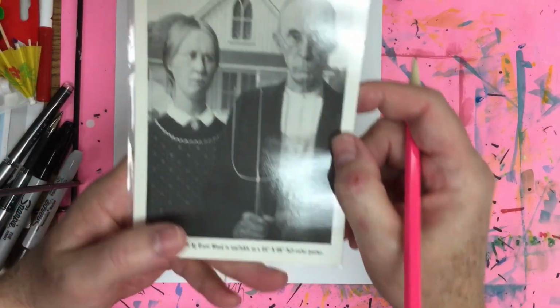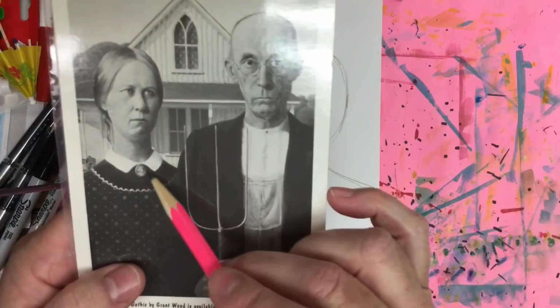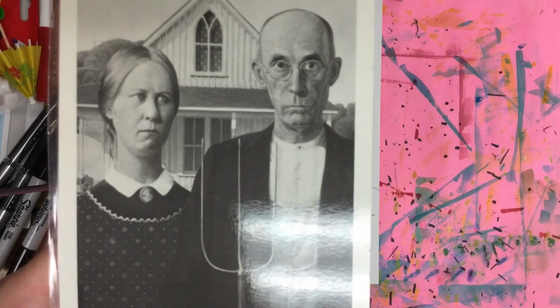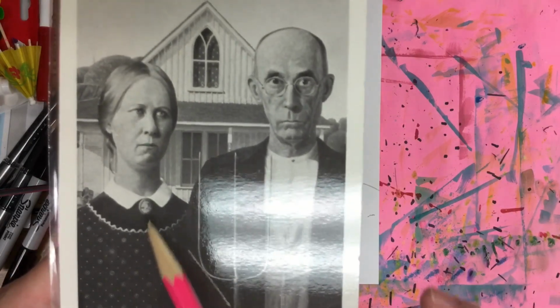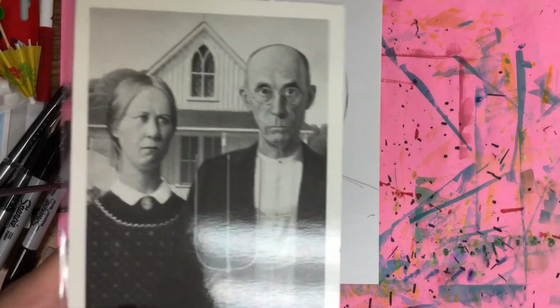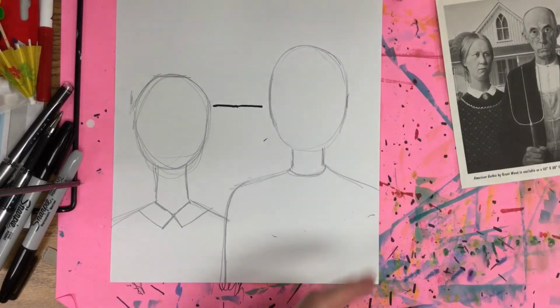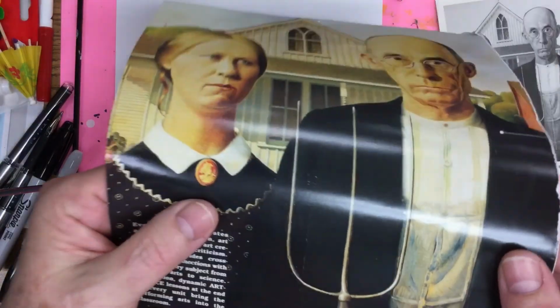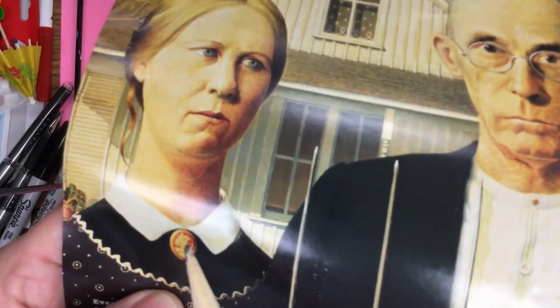Now for the female, if you look, she's got a cameo on. It's a pendant. It's a brooch. It's actually a pin that's pinned there. And cameos have been around for thousands of years. They used to be made of semi-precious stone. Here's a color version of it. It's a raised relief piece of jewelry, and it's carved.